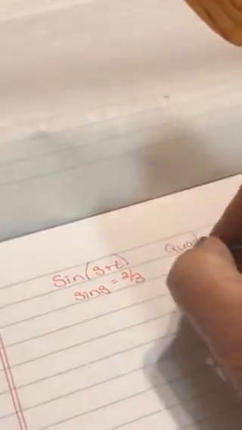Now, another type of problem we might be asked to do is find the sine of s plus t and the quadrant that s plus t lives in. In this problem, we're told that the sine of s is equal to 2/3 and the sine of t is equal to negative 1/3. S is in quadrant 2 and t is in quadrant 4.